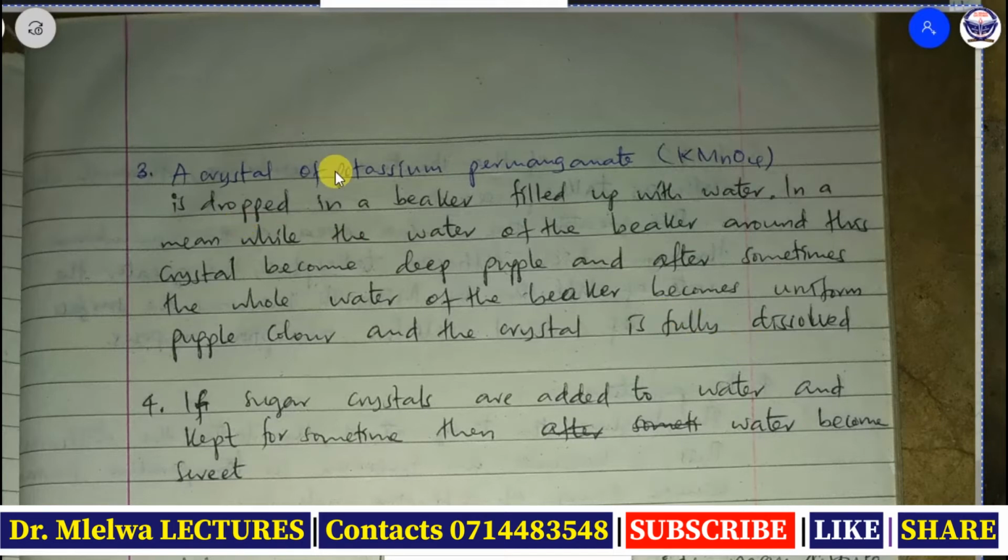But the third example is a crystal of potassium permanganate. Potassium permanganate is purple in color. Even when you go to hospital with a wound, you are given GV, gentian violet, which contains potassium permanganate. So potassium permanganate is purple in color, like the color of gentian violet. Now if you take the crystal, which is like a grain of salt, and drop it into a beaker of water, or even not in a beaker, even in your litre container at home, then all of the water changes its color to purple.